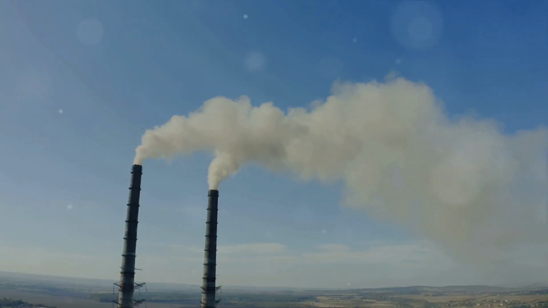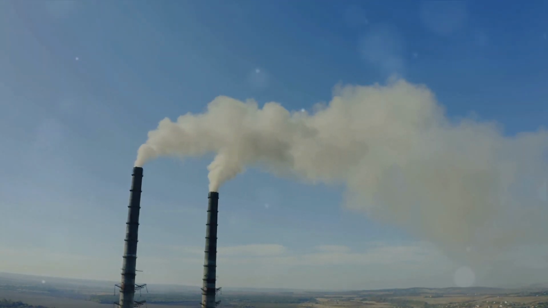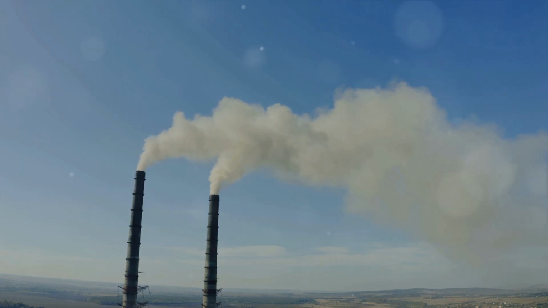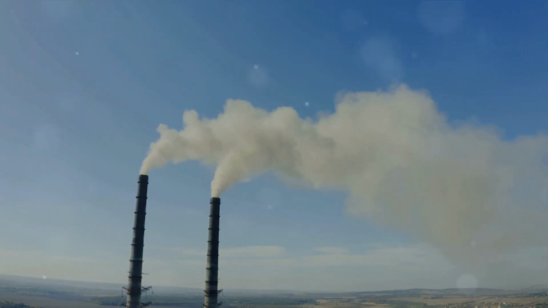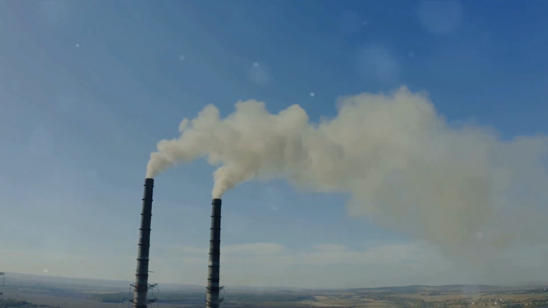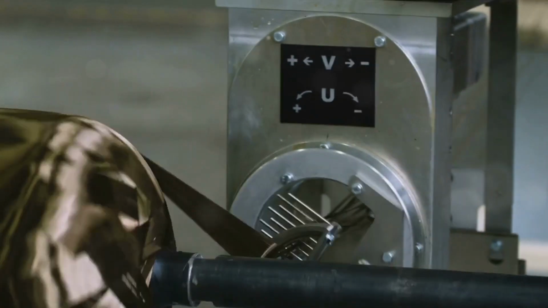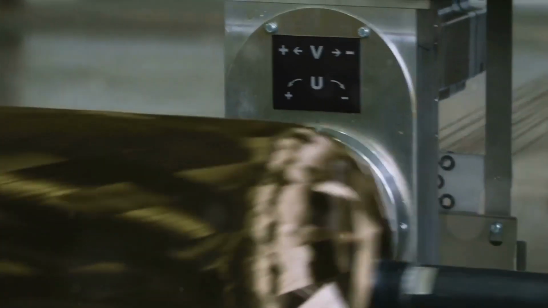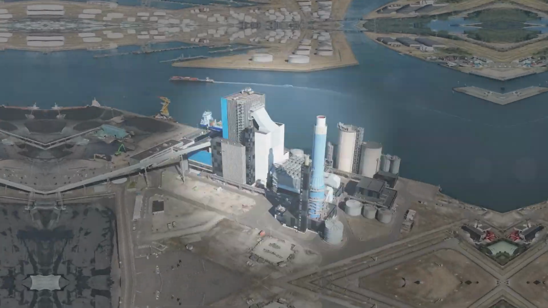Moving on to direct air capture, or DAC. This technology removes CO2 directly from the ambient air using chemical processes or absorbent materials. The captured CO2 can be stored underground, utilized in industrial processes, or converted into valuable products.